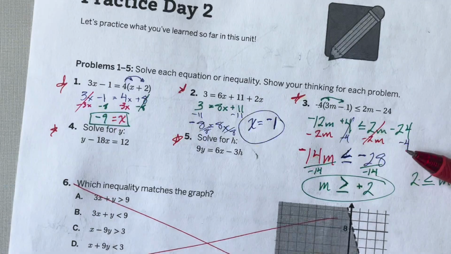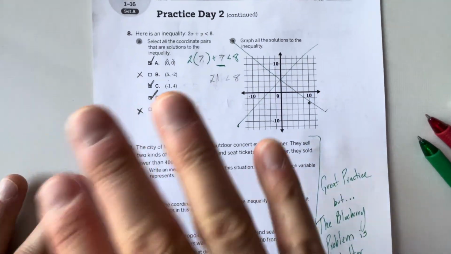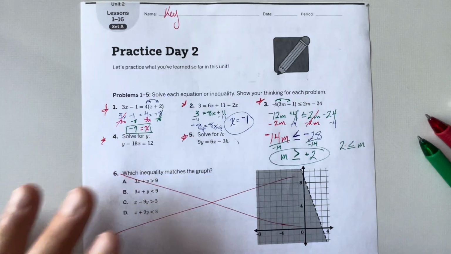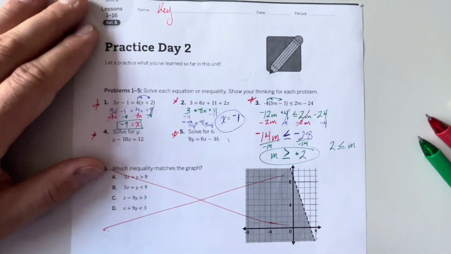I think that's it, going over all these problems that are core problems of the study guide, the practice day in class. Also look out for a video on the blueberry problem that's in the study guide.